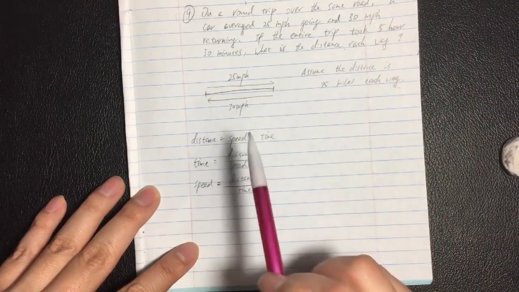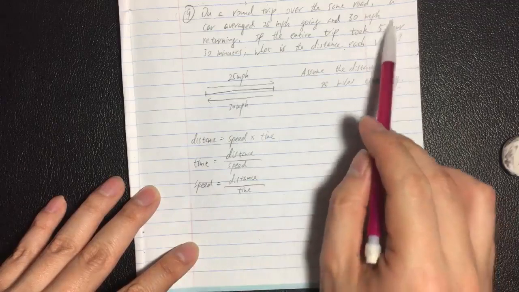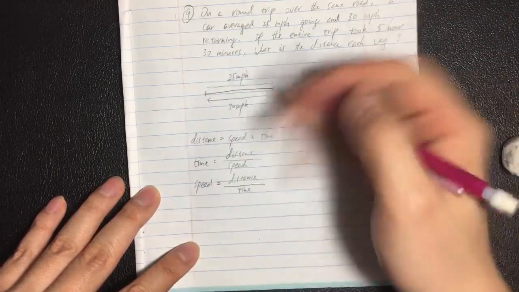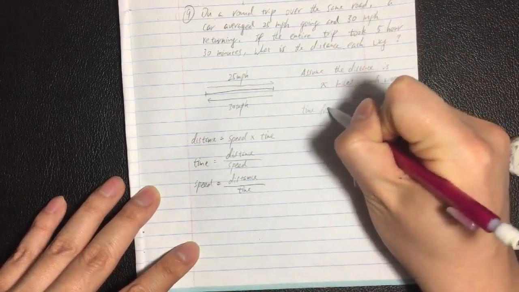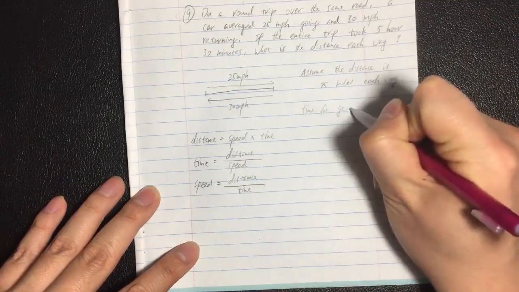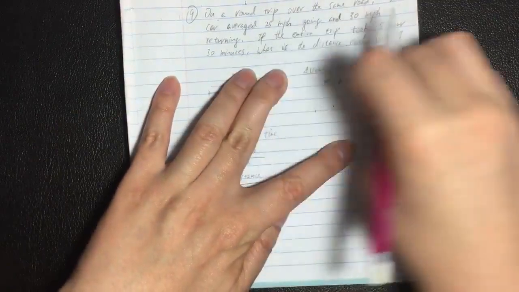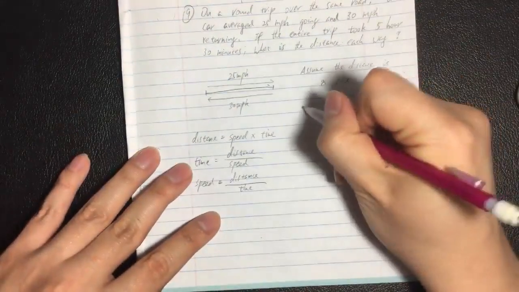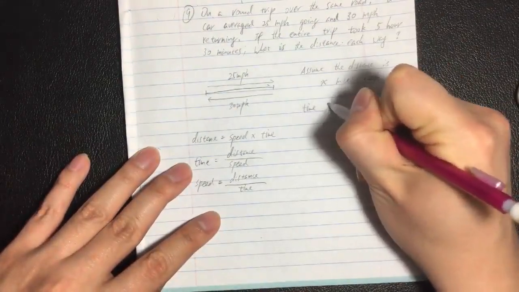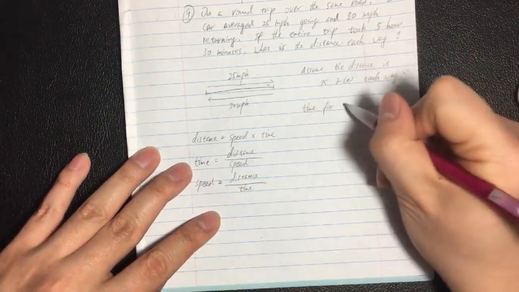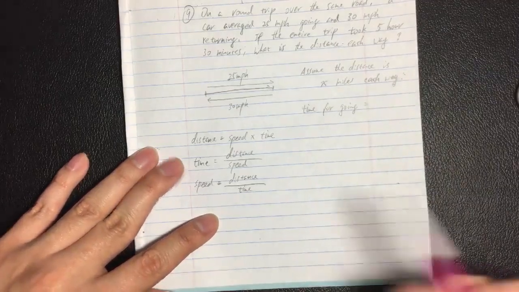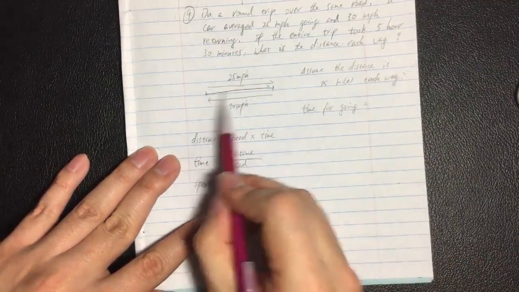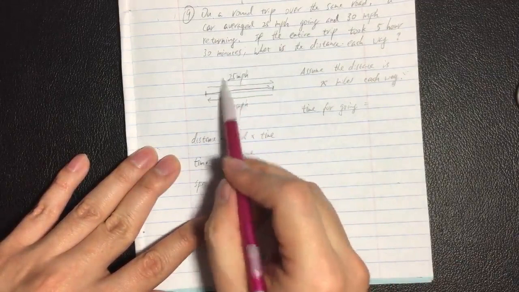We try to focus on the time. The total time is 5 hours 30 minutes. So the time for going is distance divided by going speed.